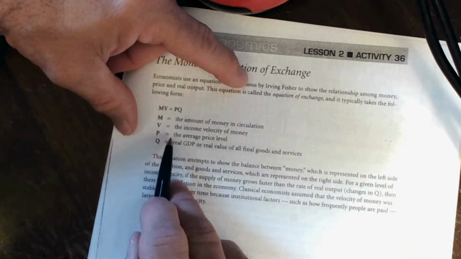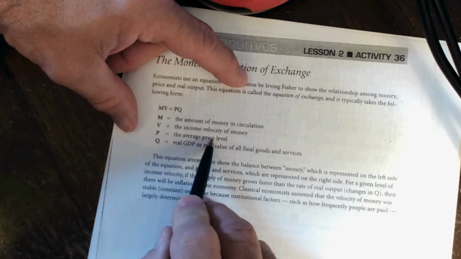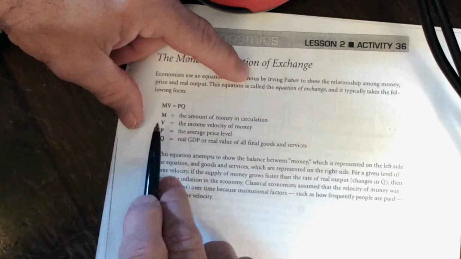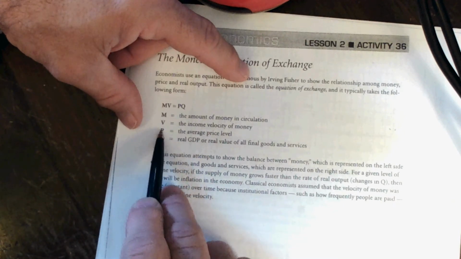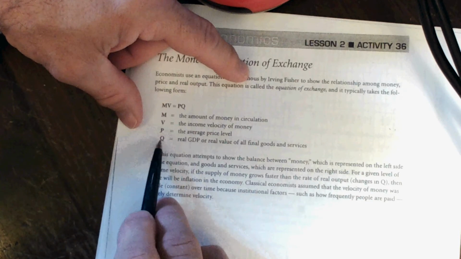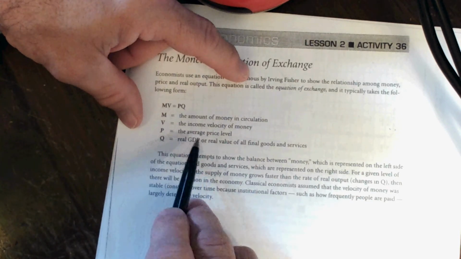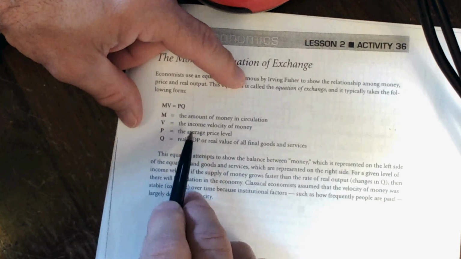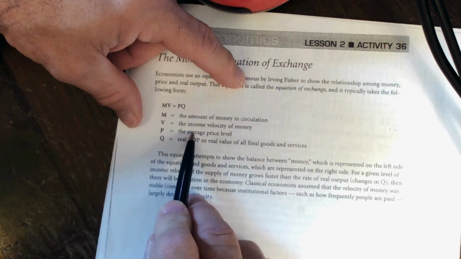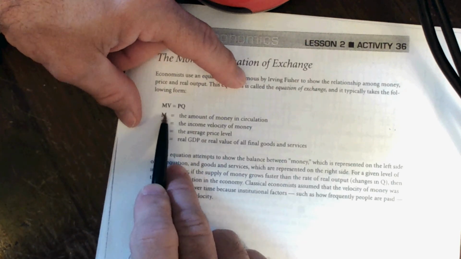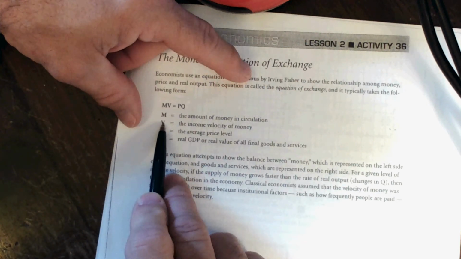All right. P is the rate of inflation, and Q is real GDP. So nominal GDP, P times Q, inflation times real output, gives you nominal GDP. Taking real GDP and multiplying it by a price index would give you nominal GDP. Nominal GDP has to be equal to the money supply times how many times a dollar changes hands in a period.